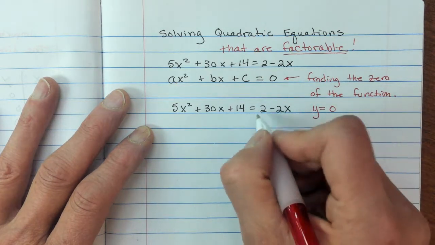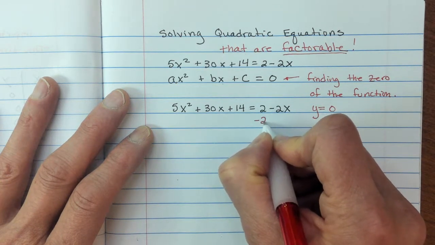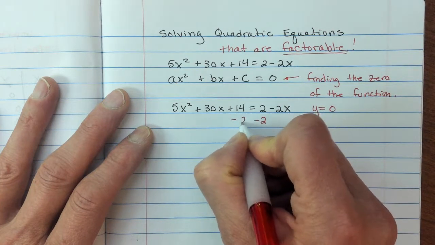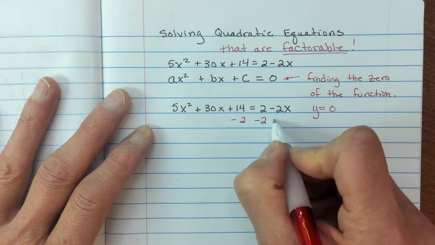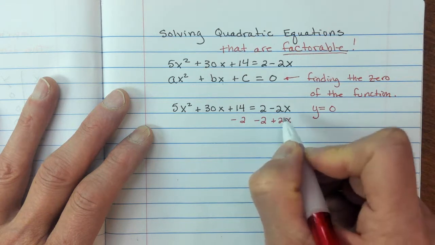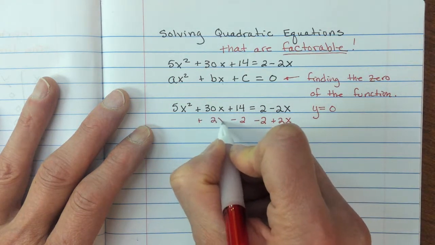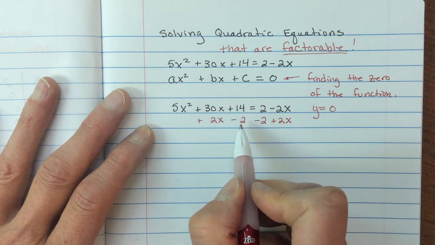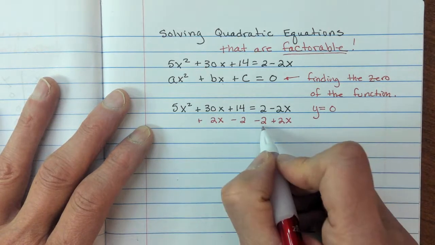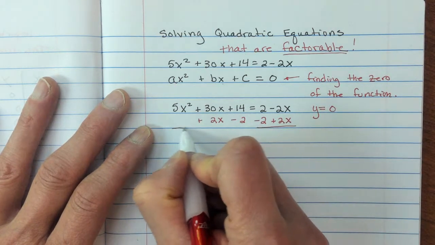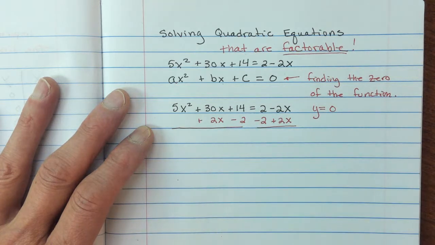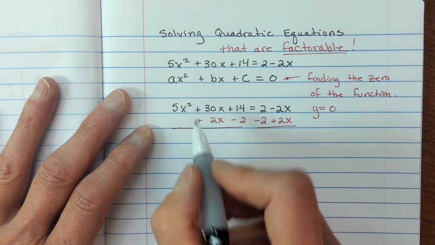So that means I'm going to subtract 2, and I'm going to add 2x, add 2x. I want to make sure that I line everything up nicely. I did this in one step. You can still do it in 2 steps, but if you're systematic, you'll be fine.